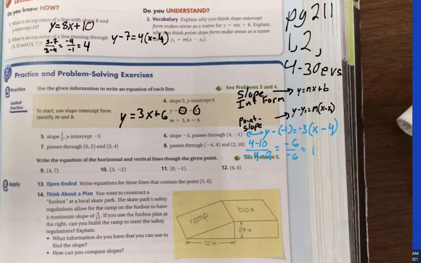We use that slope along with a point. Doesn't matter which one. Let's use the one with the least amount of negatives. So that second one would be y minus 10. Hayden, where did I get that 10 from?